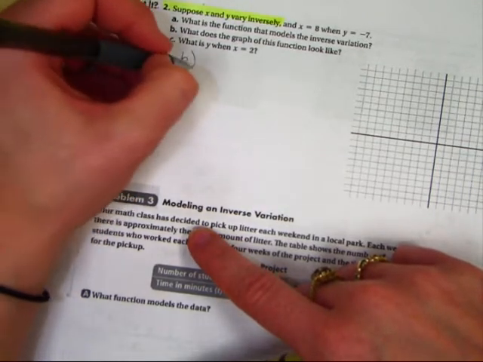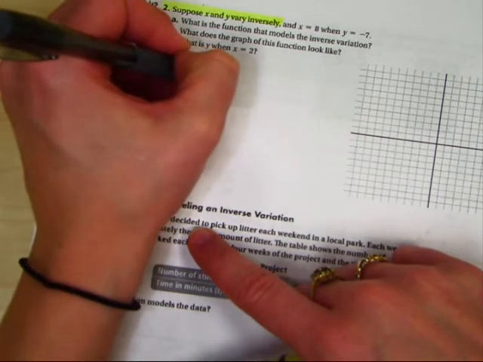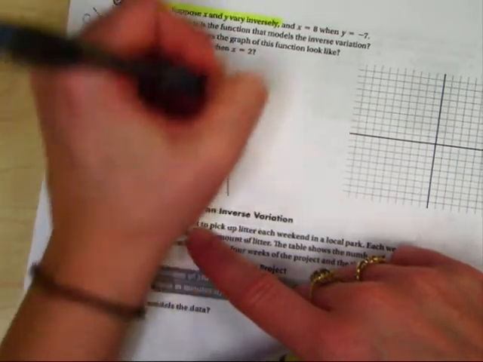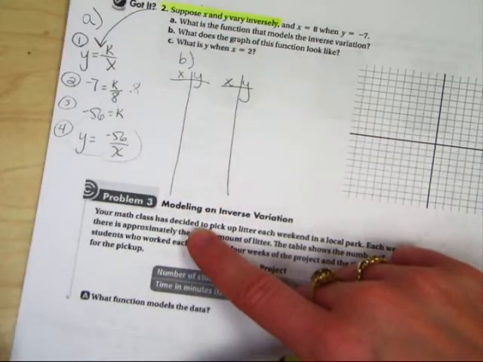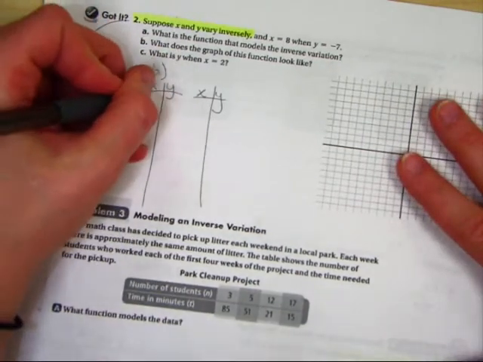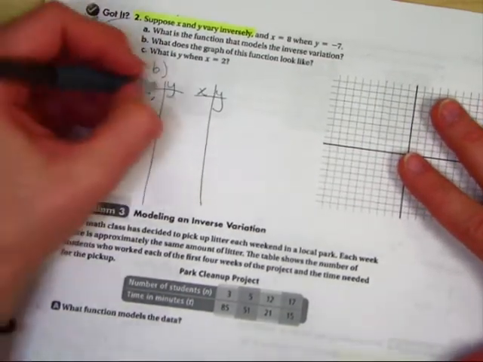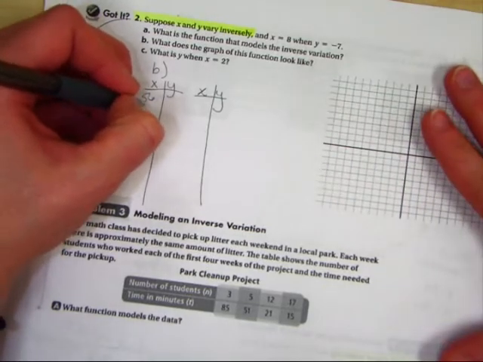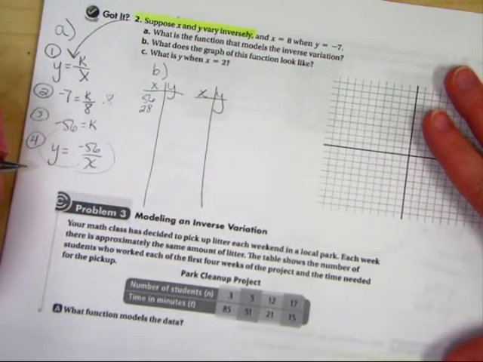Part B, it says, what does the graph look like? Well, that's where we have to make that really annoying XY chart. In fact, we make 2 of them because we don't have enough room. Think of your factors of 56. Okay, let's start with the big factor, 56. Go down. 56, then you go all the way down to, hopefully, 28. Keep going down.